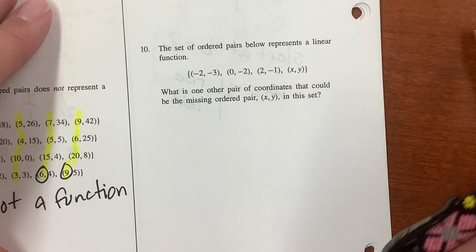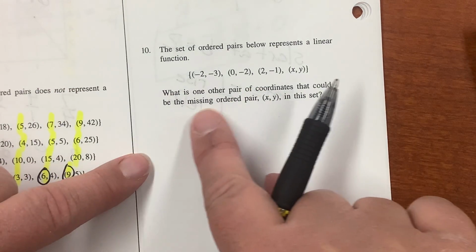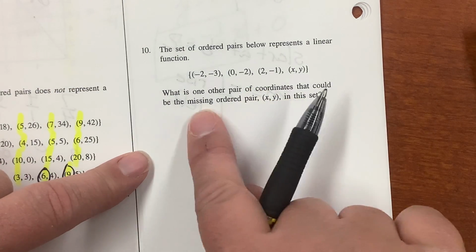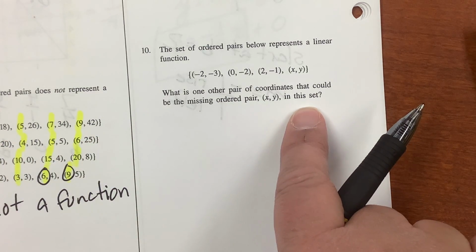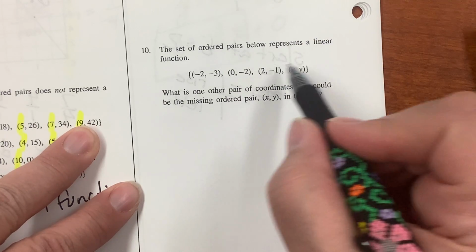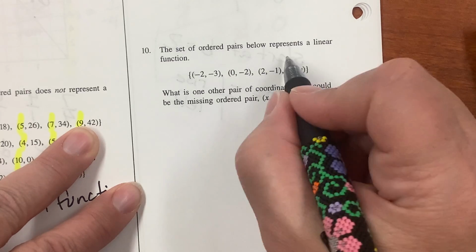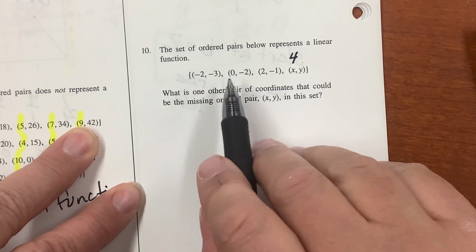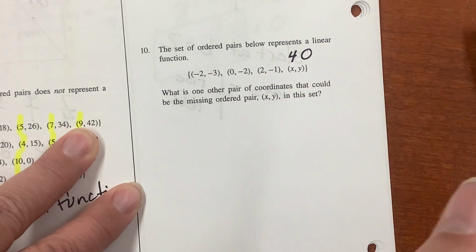Okay, the set of ordered pairs below represents a linear function. Yay! What is one other pair of coordinates that could be the missing ordered pair (x, y) in this set? Oh, well, let's see if we can find a pattern. -2, 0, 2. They're going up by 2, so the x could be 4. And what about here? -3, -2, -1. That would be 0.